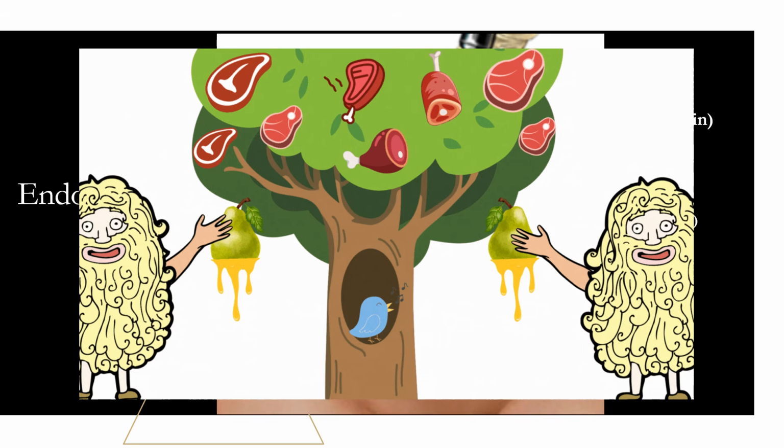Next to that meat tree, there's some furry men hanging out and they're snacking on some cheesy pears they pulled off the tree. That helps you remember the common clinical manifestations you'll likely find in the vignette, which is infertility, furry, dysmenorrhea, men, Dyschezia, cheesy, and Dyspareunia, pears.